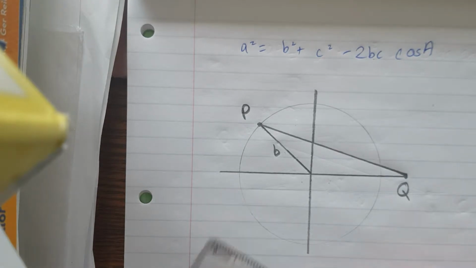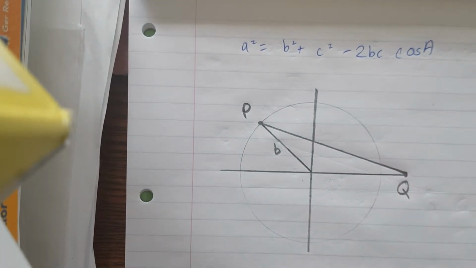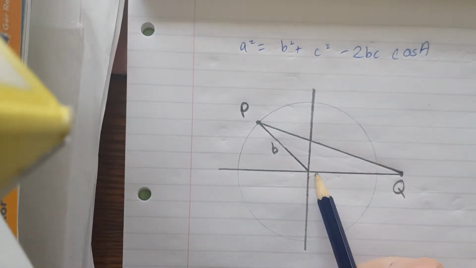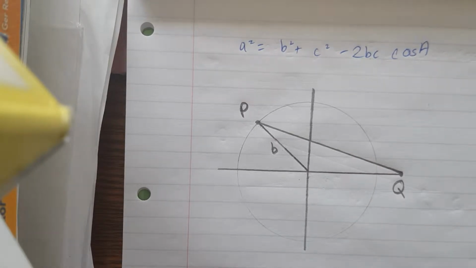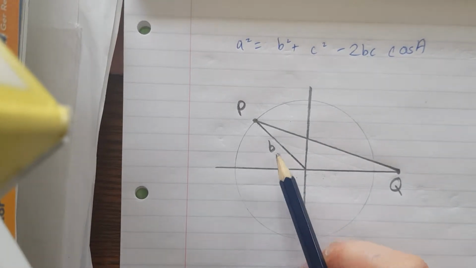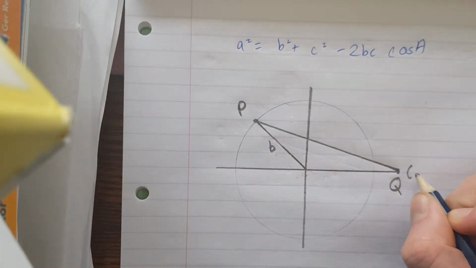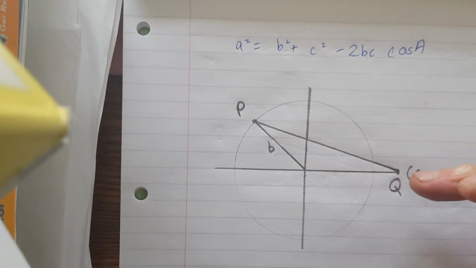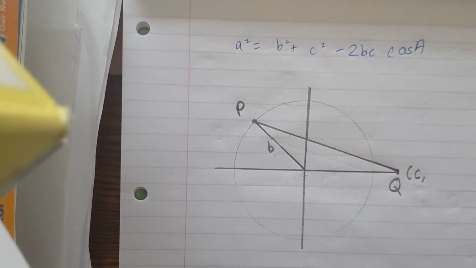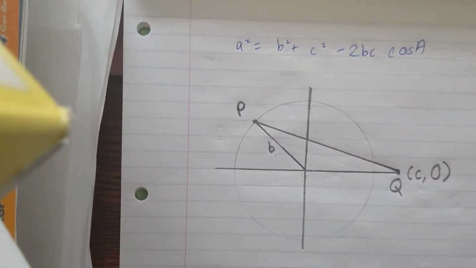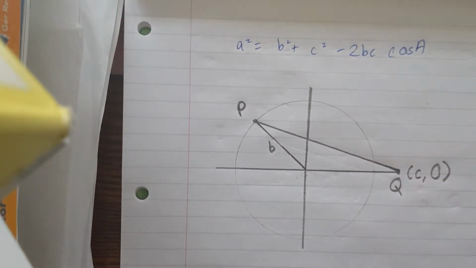So this Q is outside of our circle, so the x coordinate of Q is not going to be the radius, because it's larger, the distance out to Q is. So we're going to call this C, and because it is on the x-axis, the y coordinate is going to be 0. So Q is (C, 0).